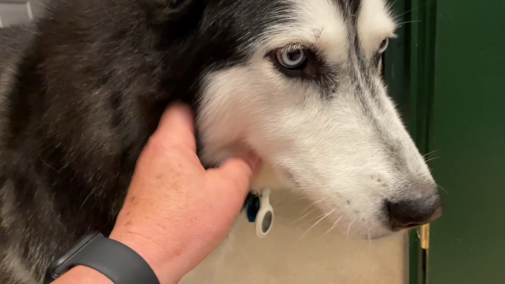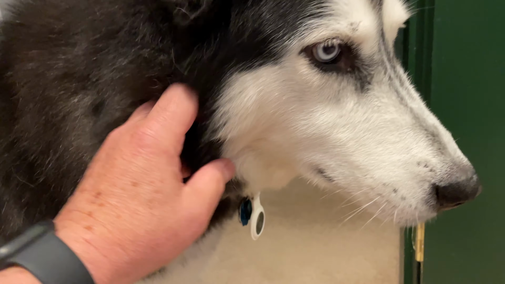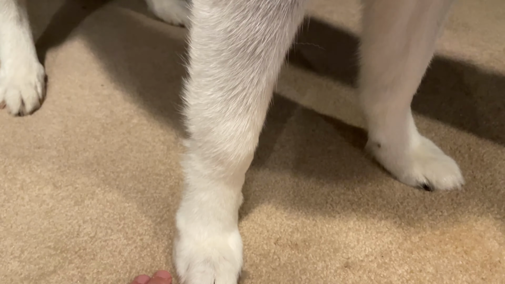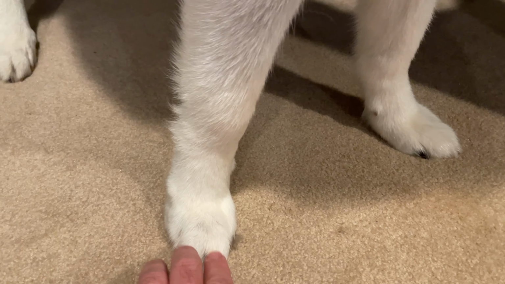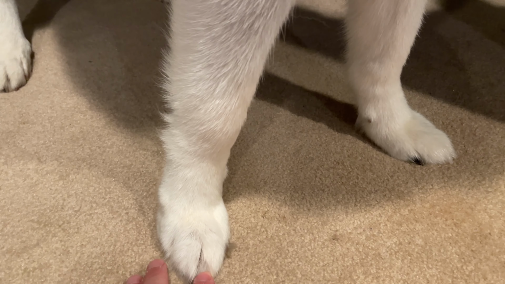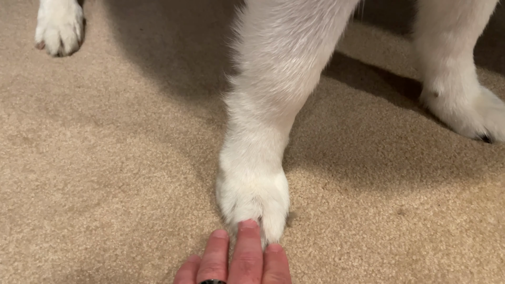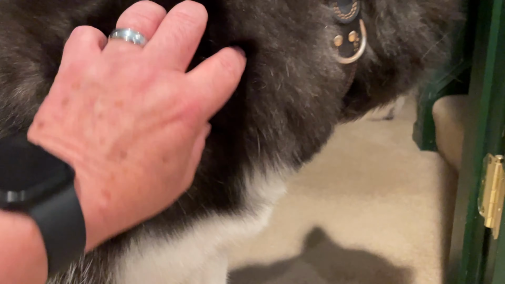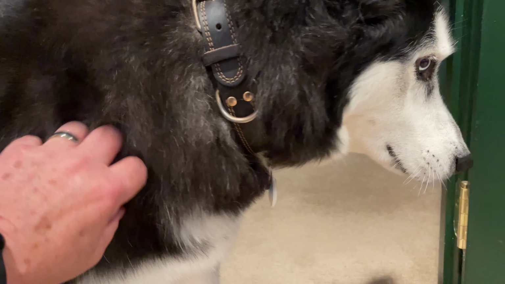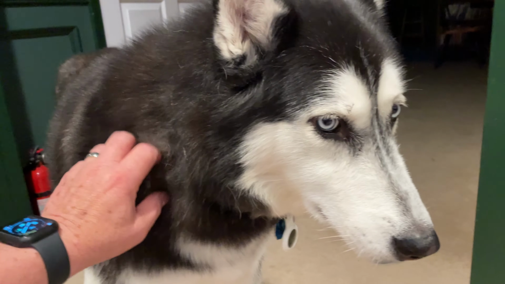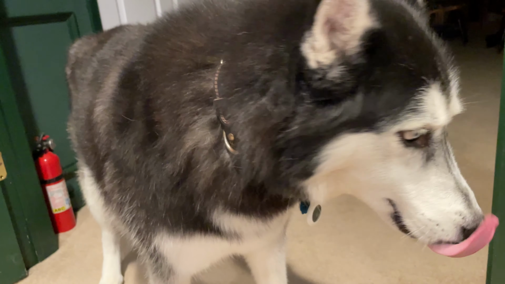Mika, you are happy today, aren't you? Yes, you are. Let's see that paw that was feeling so sore. Oh, look, it's healing up nicely. What a good girl you are. Oh, I'm so happy for you. I love you. You're a good dog.